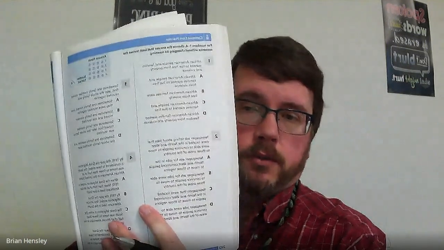Then when you go to page 242, these are ones where basically you're going to do the multiple choice. Numbers 1 through 4, choose the answer that best revises the sentence without changing the meaning. I guess that's the main point also. When you're taking out words, make sure you're not losing the meaning of the sentence.